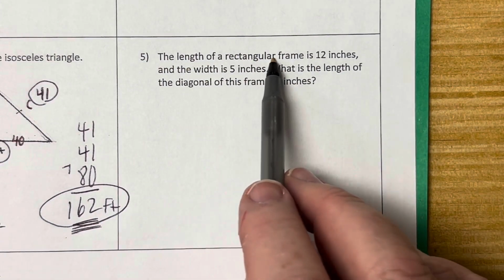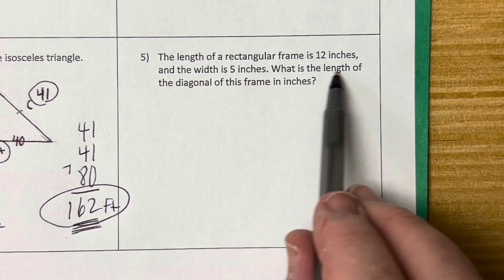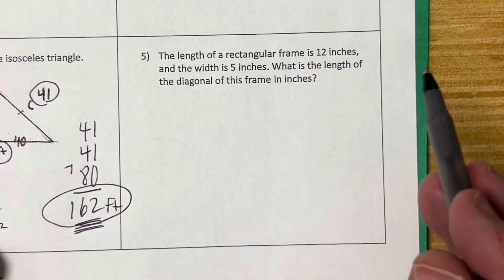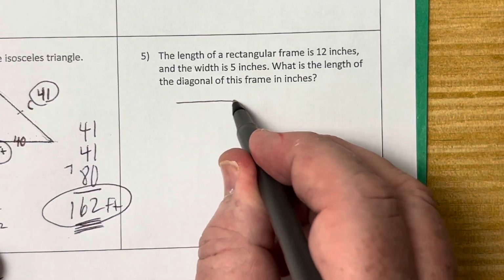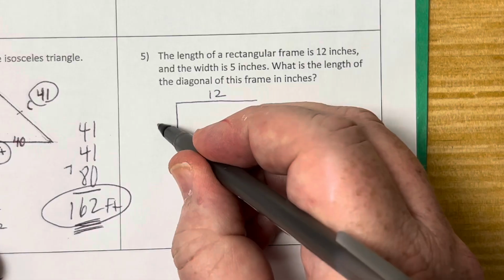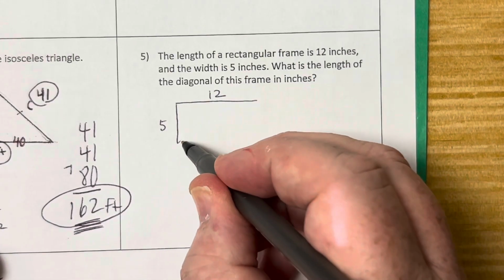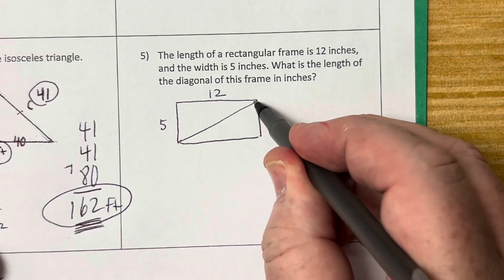Number 5. The length of a rectangular frame is 12 inches and the width is 5 inches. What is the length of the diagonal of this frame in inches? So the length is 12, the width is 5. What is the diagonal here?